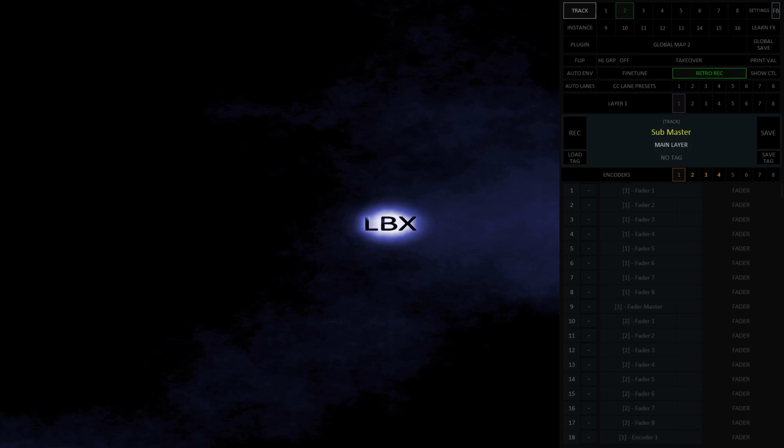I'll be going through some of the basics of using Sk2, going through a lot of the GUI elements and what they mean in order for you to get comfortable with using it. So the first thing I'm going to talk about are the three mode buttons at the top of the Sk2 GUI in the top section. These are track, instance and plugin.